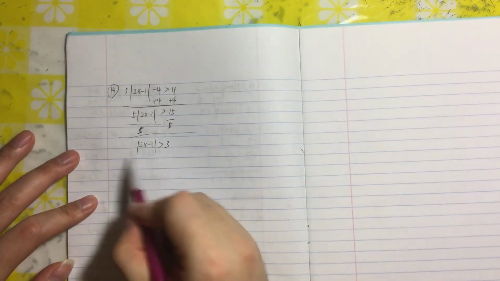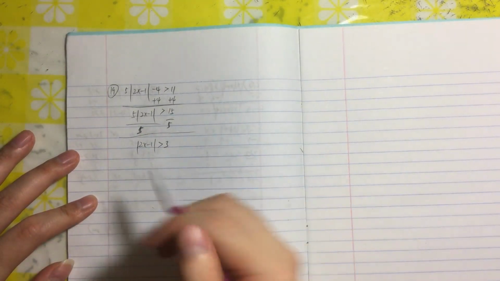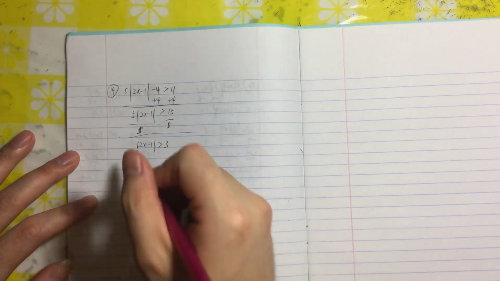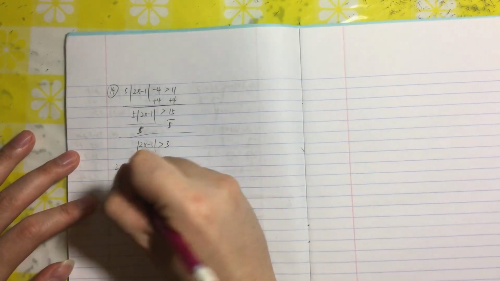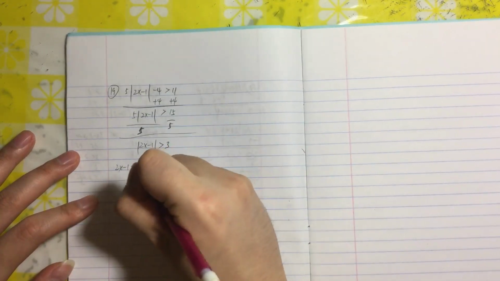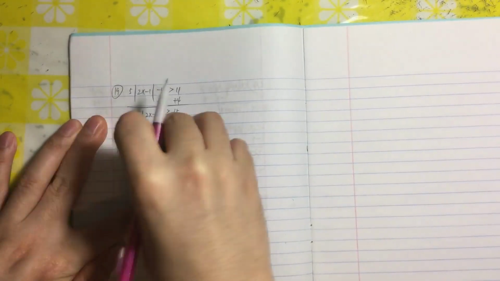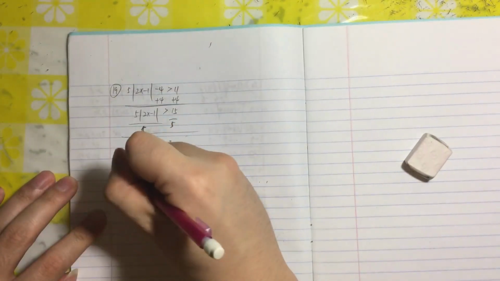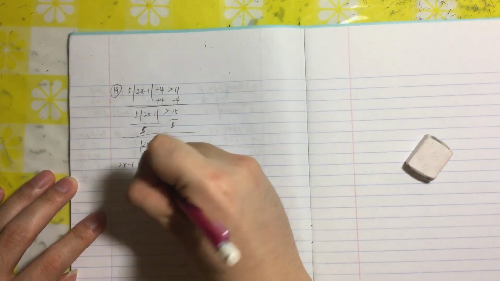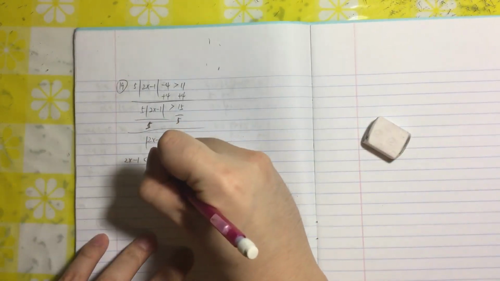Now here we have absolute value is greater than 3, and 3 is positive. Since absolute value is greater than a positive number, by rule number 2, what's inside is either less than negative 3 or greater than positive 3. So 2x minus 1 is either less than negative 3 or greater than positive 3.